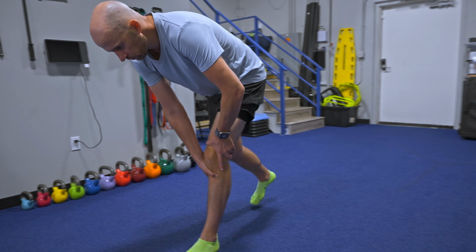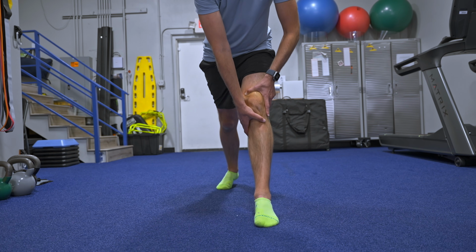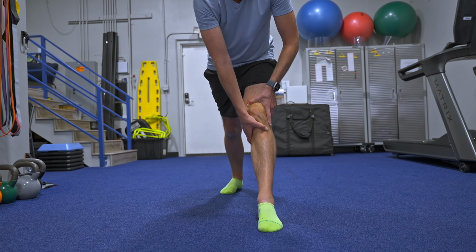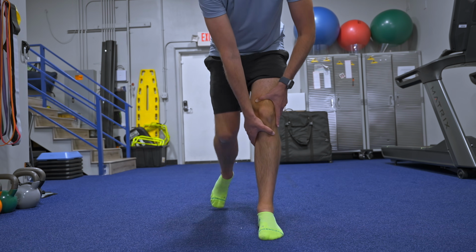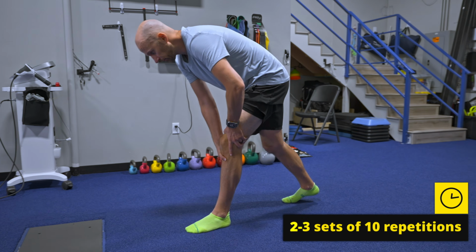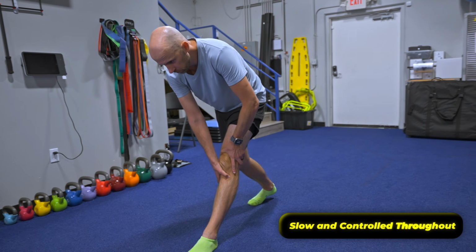As you step backwards, make sure that you're not just straightening your knee, but you're allowing your hips to move back as well. Exhale, back to the start. Inhale, step backwards. Exhale, back to the start. Try this movement for 2 to 3 sets of 10 reps, being slow and controlled throughout.